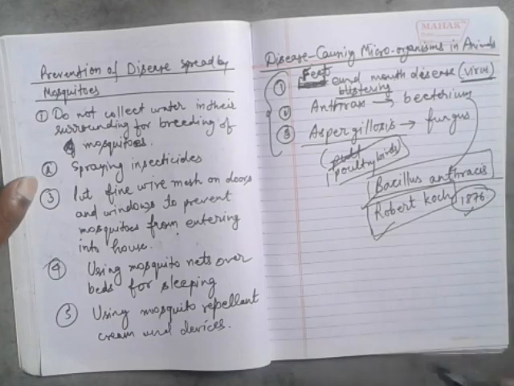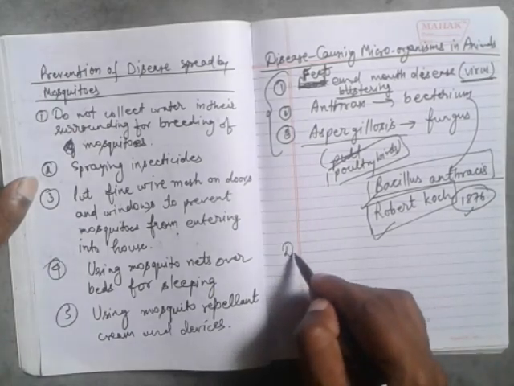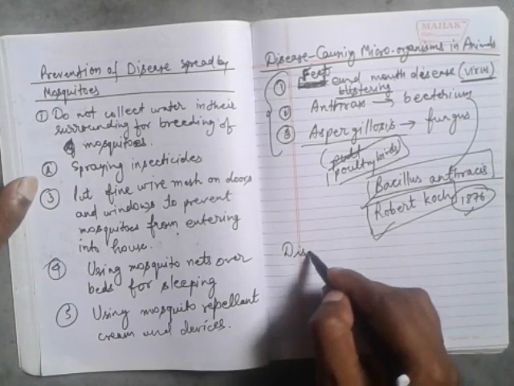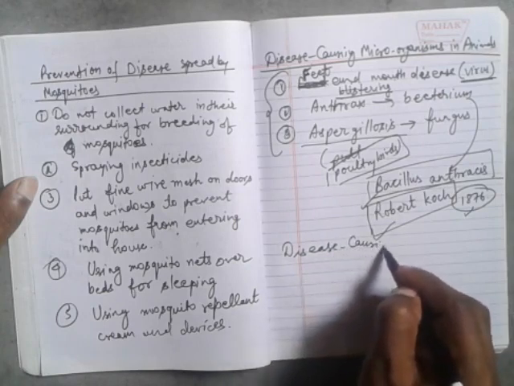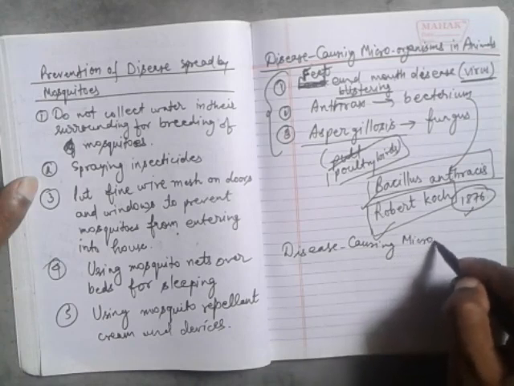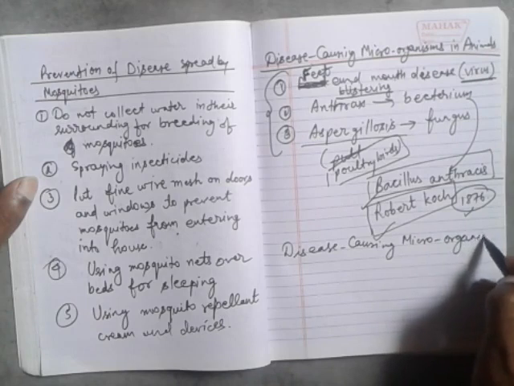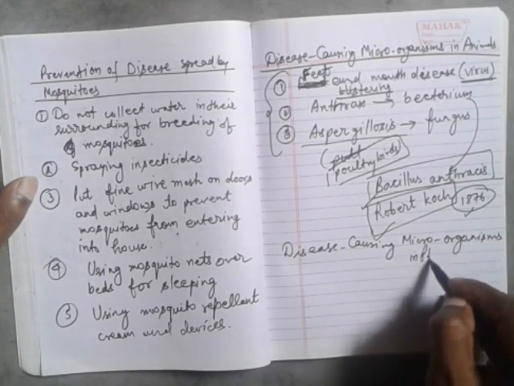Some diseases also occur in plants. So next we see what are the disease causing microorganisms in plants.